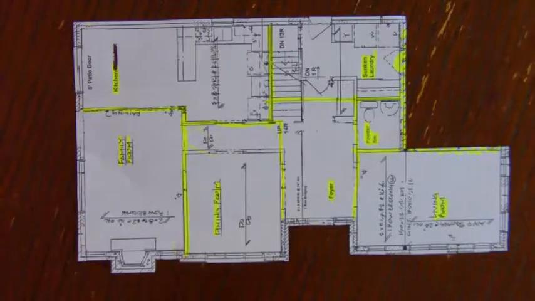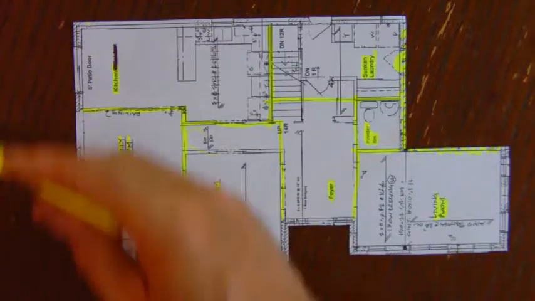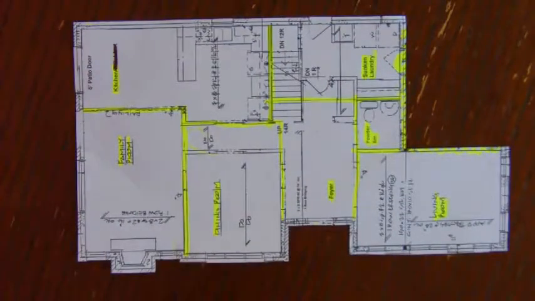Now here you can see that I have cut out the first floor, only showing the room layout. Sometimes it's difficult to see different characteristics of the ground floor as it relates to the second floor, or vice versa. So typically what you could do is, you don't have to cut out the floor as I've done, but you could overlap the two pages.